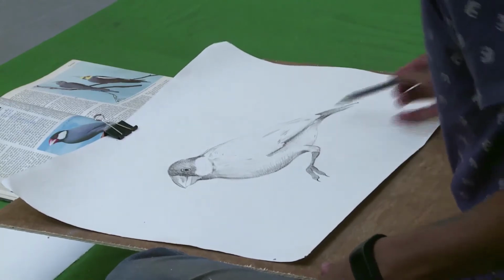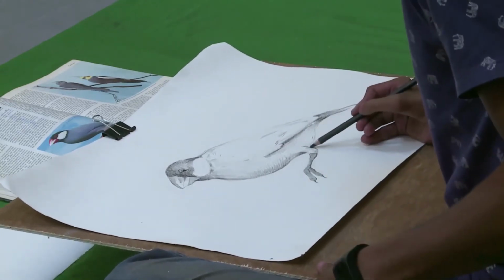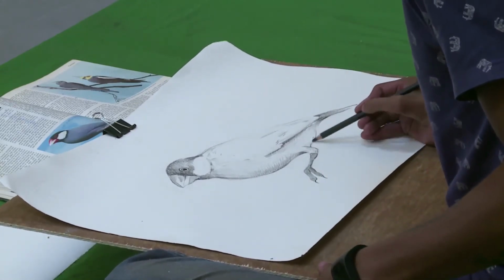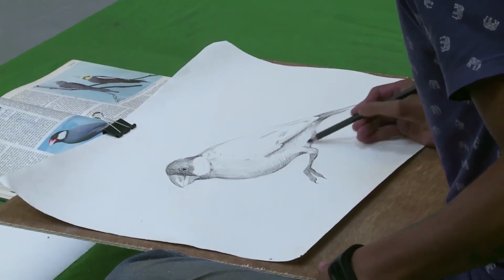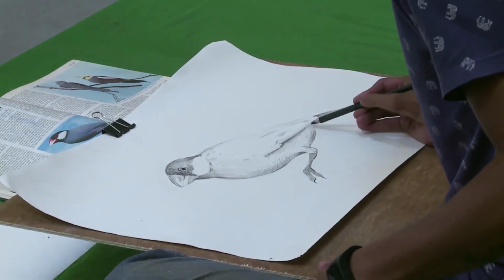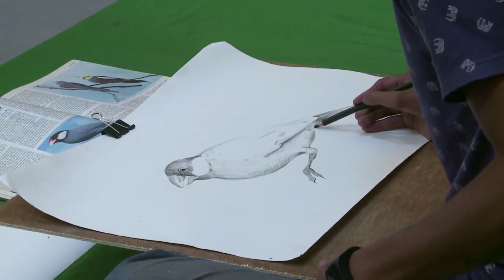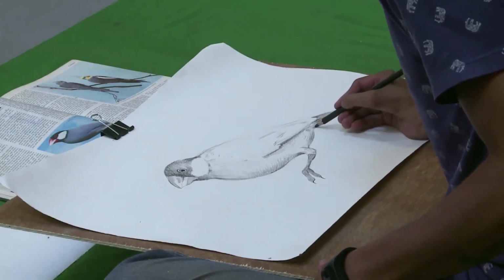So, you see, the study of the bird is complete, and only the last dark part of the wing and tail remains.